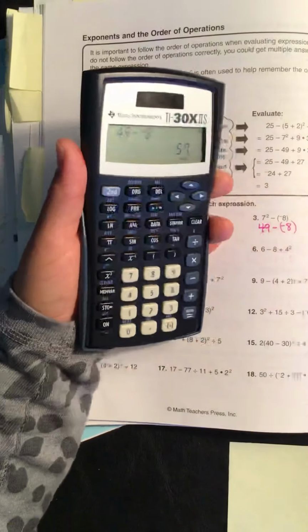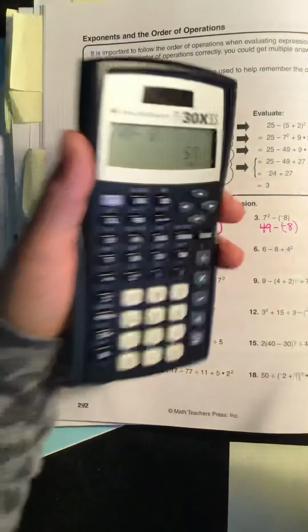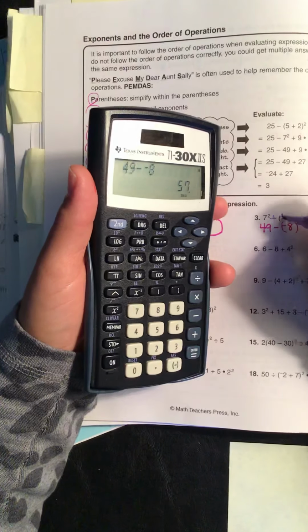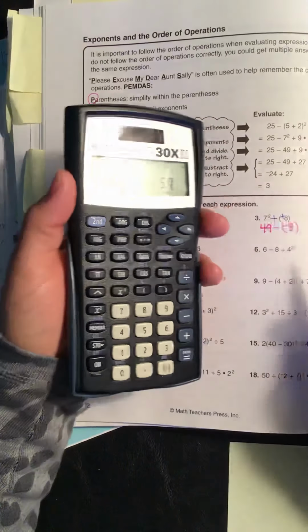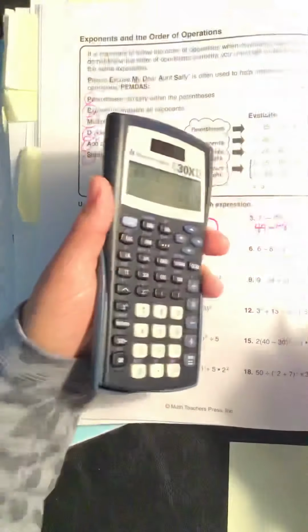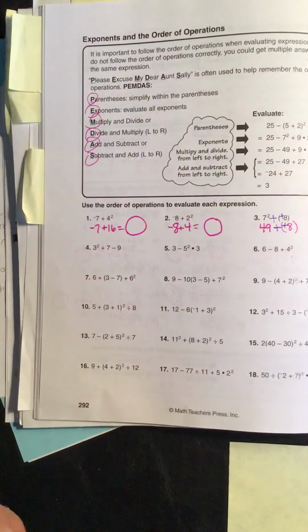Why is that a bigger number? Because we can do something called add the opposites. I will show you. So you can add the opposite if you have 2 negatives. Remember, 2 negatives make a positive. So you do 49 plus 8 is what it would end up being. That's why it looks so silly. We'll do a couple more here.